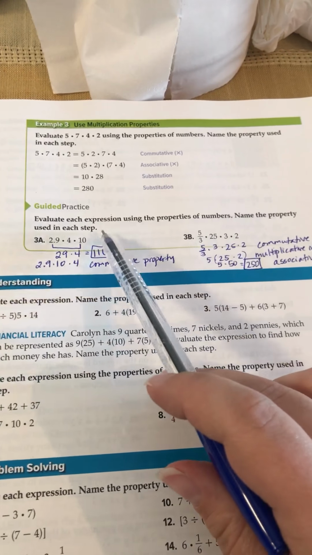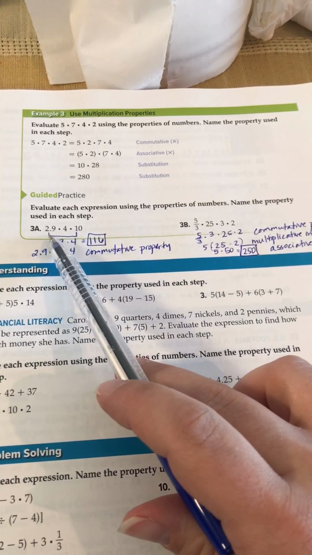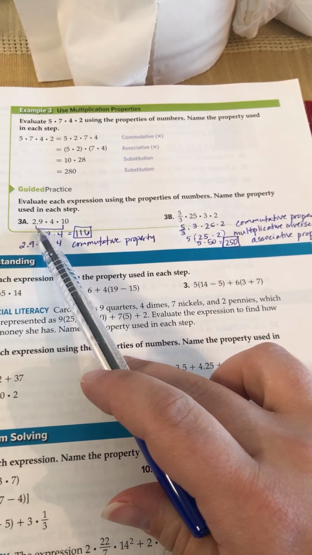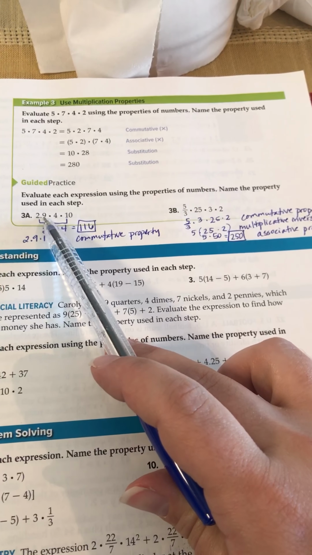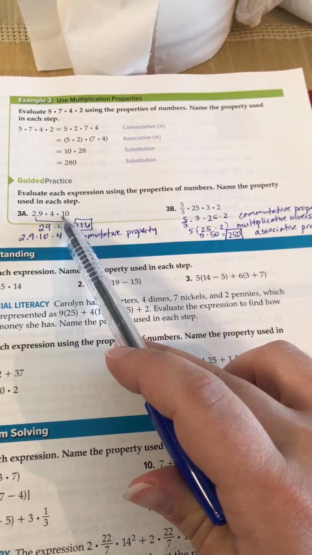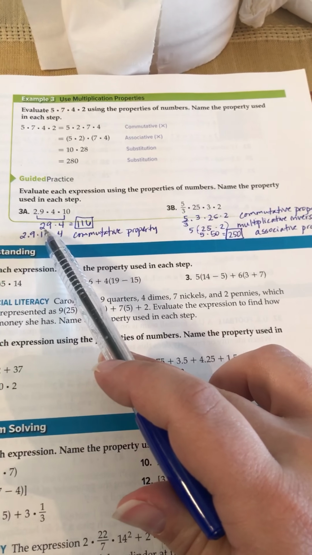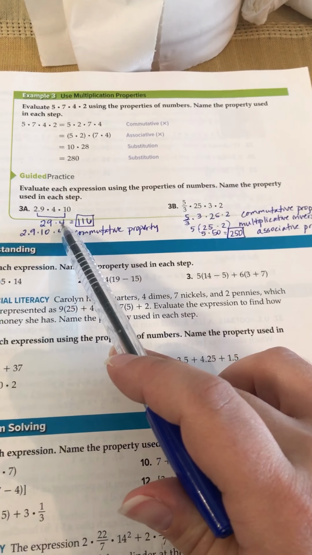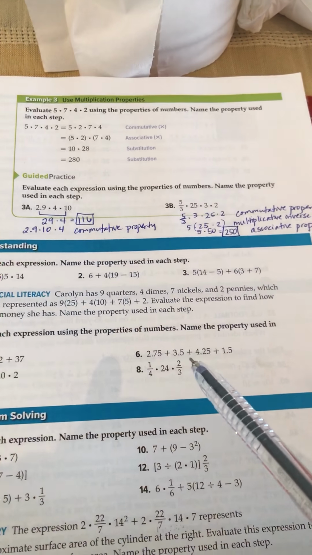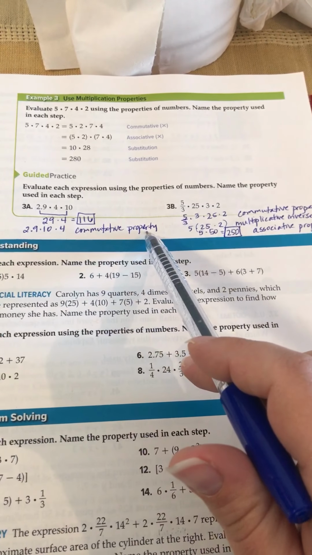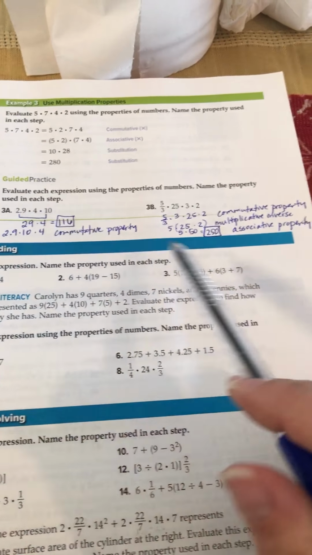And then example number 3 says to use the properties and name the property in each step. So here again, they want you to, without using a calculator, make it easier for yourself. So if I did 2.9 multiplied by 10, that would get rid of this decimal and make it just 29, which would be easier to multiply by 4 than something that has a decimal. So 29 times 4 would give me 116, which is the commutative property because I multiplied these first.